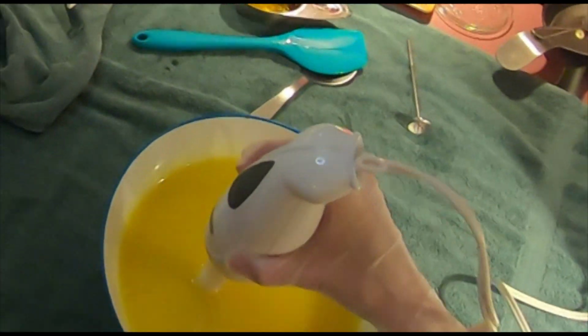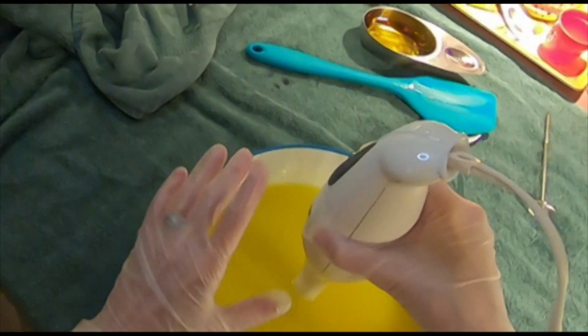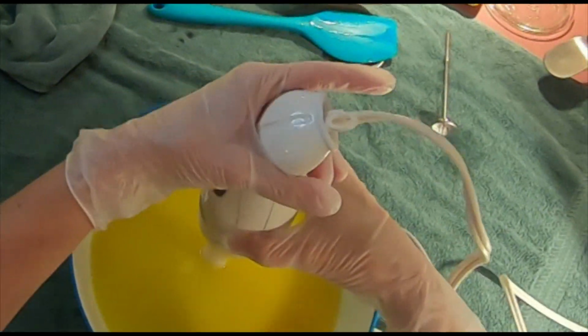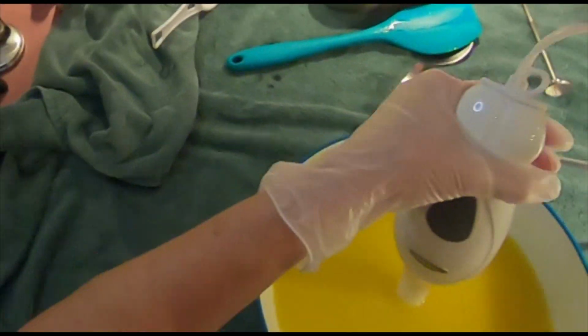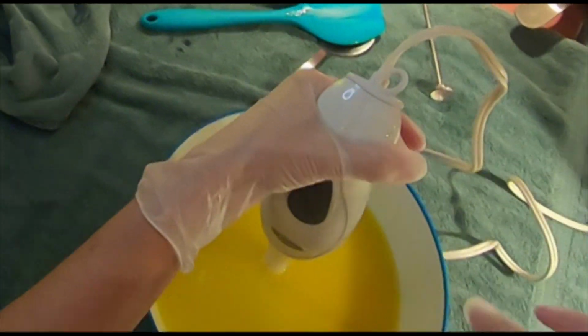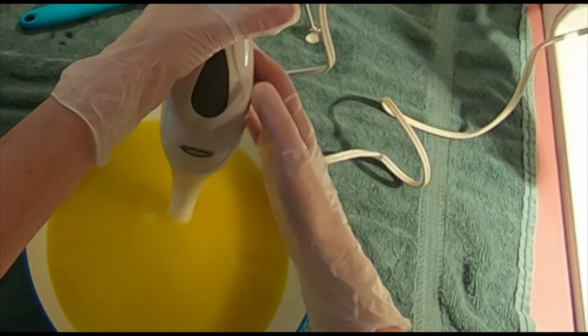And I have to tell you, this is the part where you want to be wearing some kind of a rubber glove, because during this process where your lye and your oil are mixing, this is when it's hot still and can burn you because it's the lye, right?